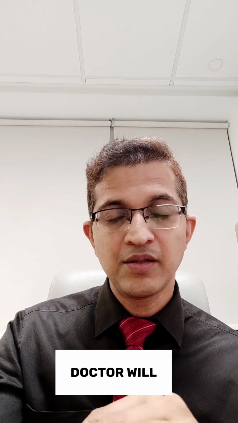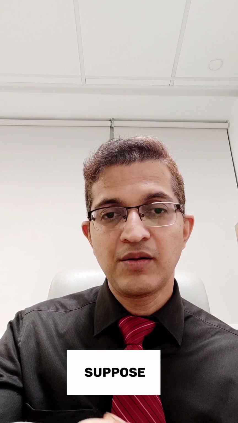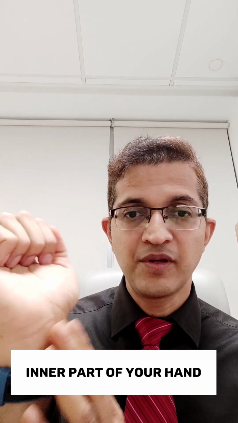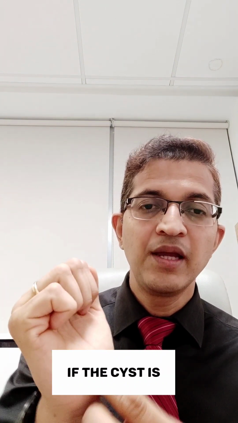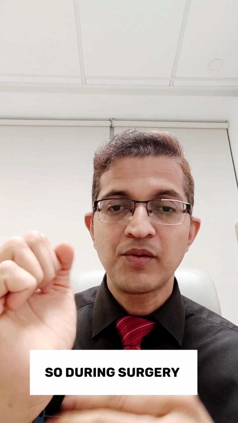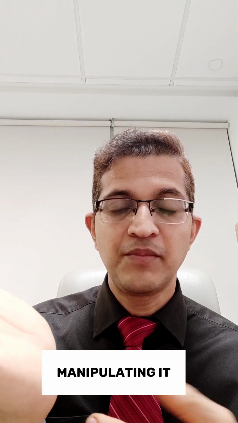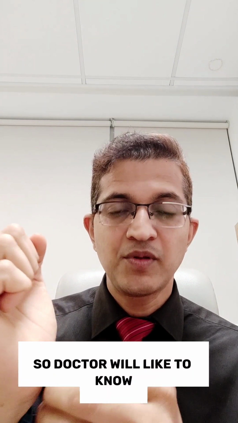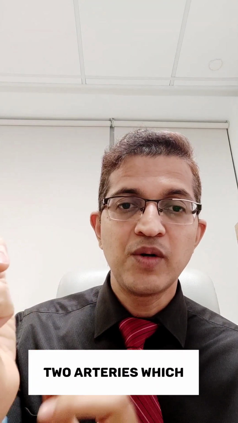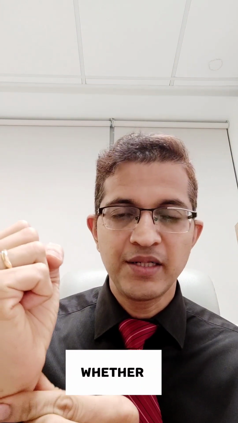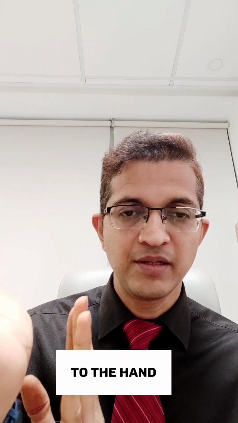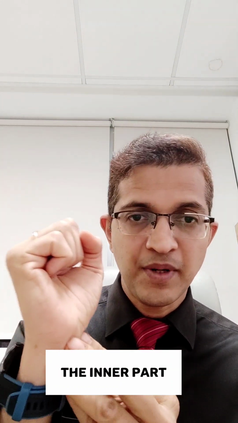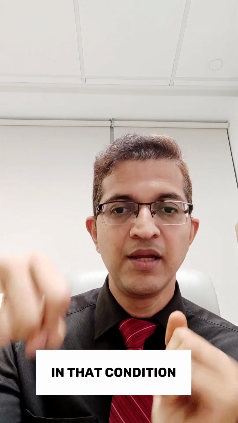But before that, the doctor will do a few investigations. Suppose it is on the inner part of your hand, whether it is near your artery or not, like the radial artery. There is an important artery which is going there. If the cyst is very close to that artery, then during surgery or while manipulating it, the artery should not get injured. So the doctor will like to know whether there are 2 arteries supplying the hand, ulnar and radial, and whether both the arteries are patent or not. So the doctor will do a test to confirm how the blood supply to the hand is, in case the swelling is on the inner part and close to the radial artery.